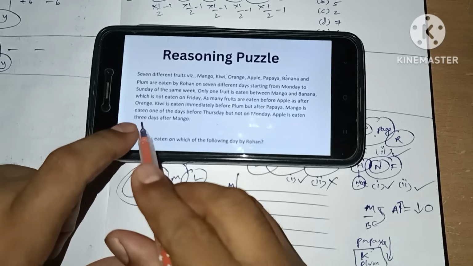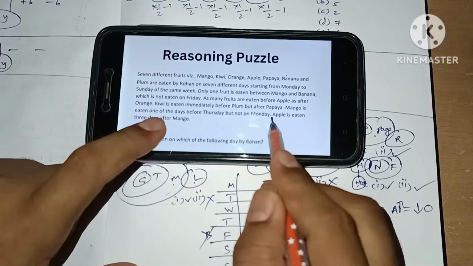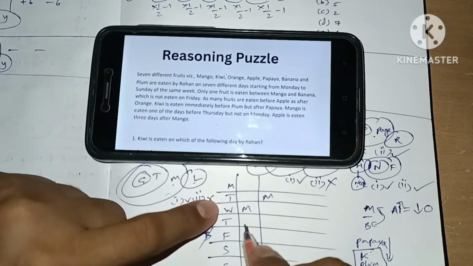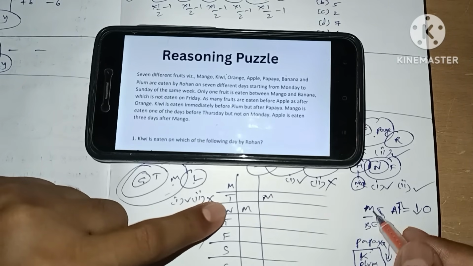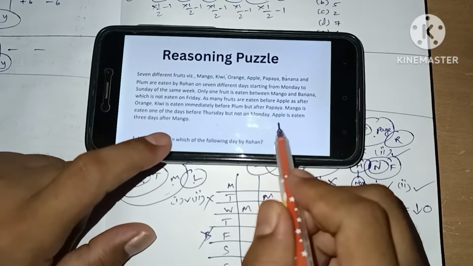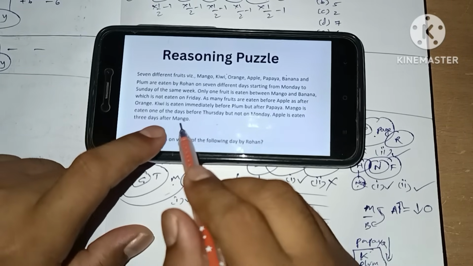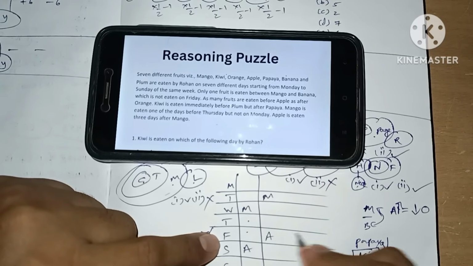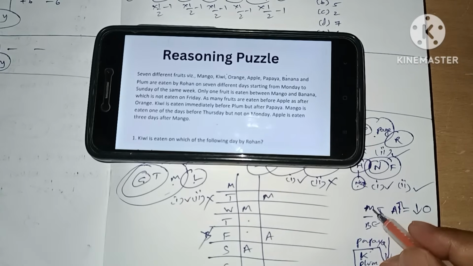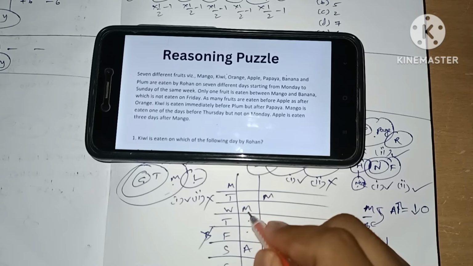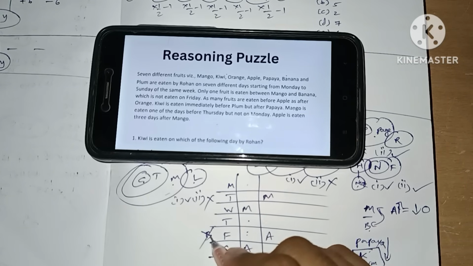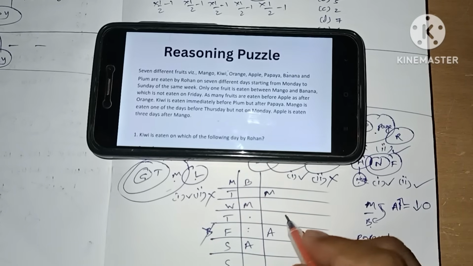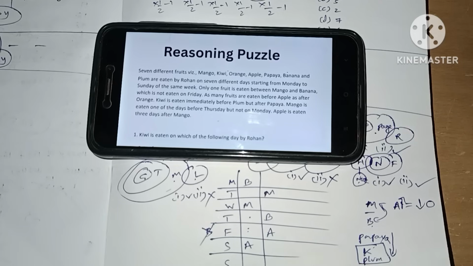Mango is eaten on one of the days before Thursday but not on Monday. Before Thursday means either this one or this one, but not on Monday. So mango gets two places. The last statement is apple is eaten 3 days after mango. So 3 days after mango, 1, 2, this is the apple. Now we see M dash B. So we can write B either here or here, but we cannot place B here. So the only place left for B is this one.